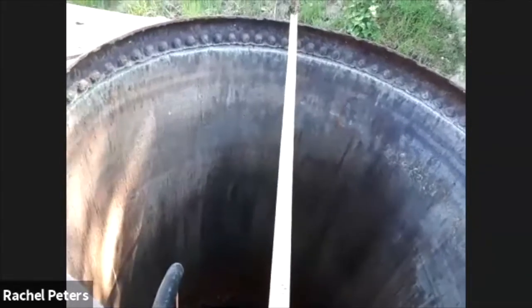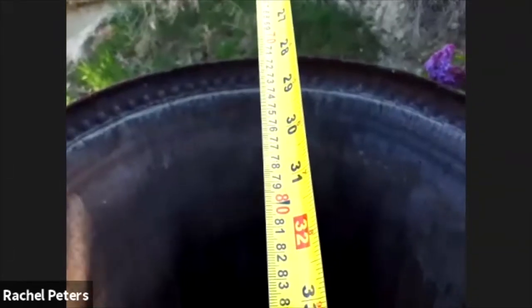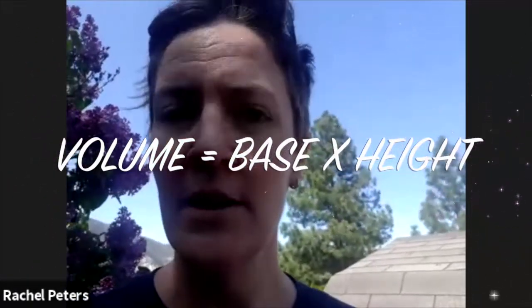When you use a circumference, you just use pi d. But we're trying to discover and measure the volume. The formula for volume is base times height. So we need to find out what the area of the base is, which would be finding the area of a circle, and then finding the height.